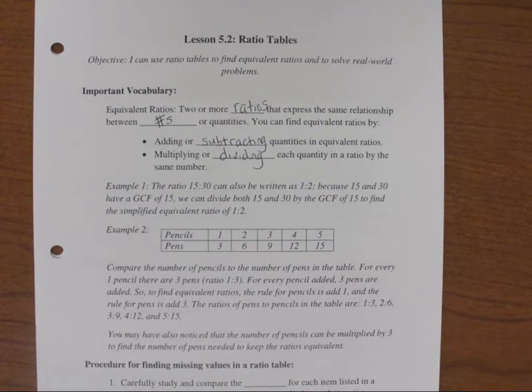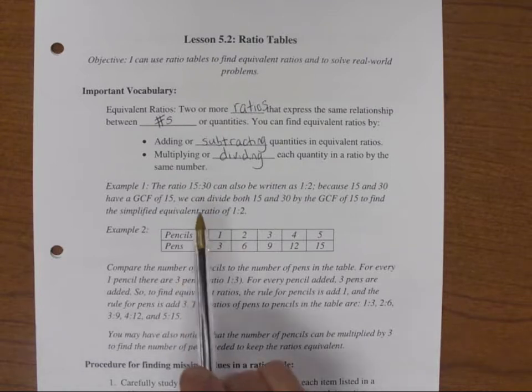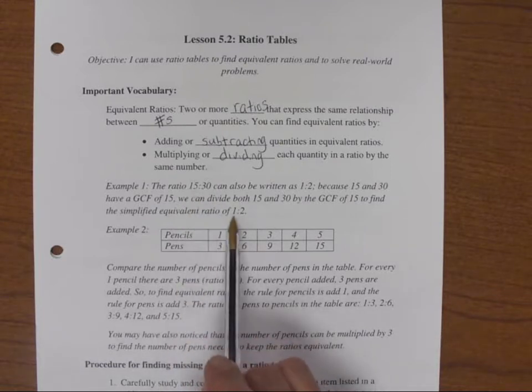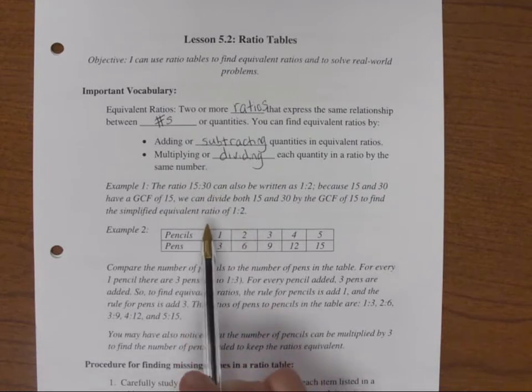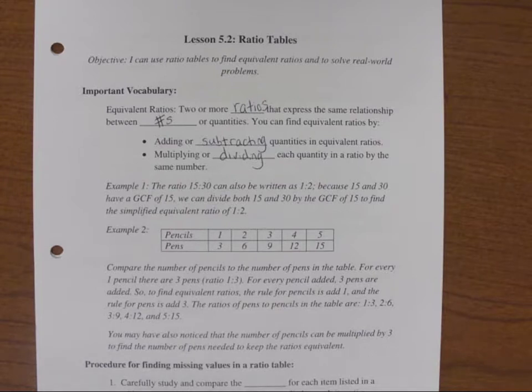The ratio of 15 to 30 can be written as 1 to 2. And the reason why is because the greatest common factor of 15 and 30 is 15. So if you divide 15 by 15, you get 1. If you divide 30 by 15, you get 2. So 15 to 30, the same ratio, and a simplified equivalent ratio is 1 to 2.